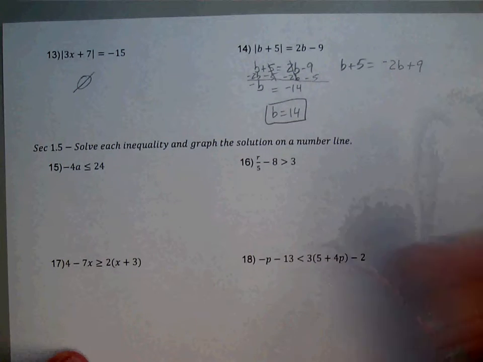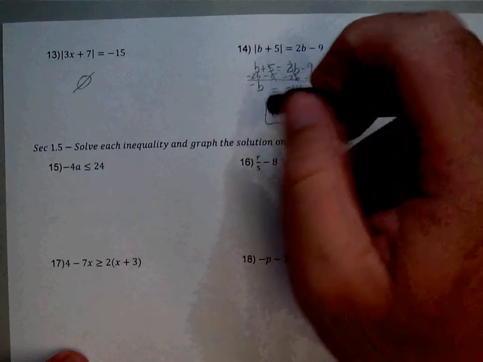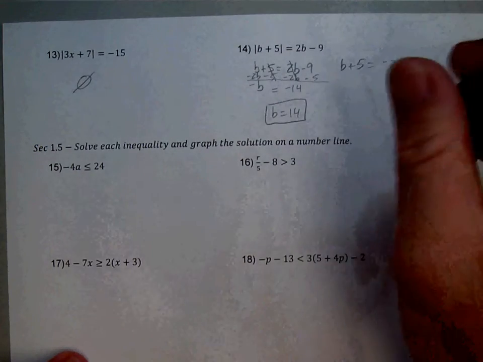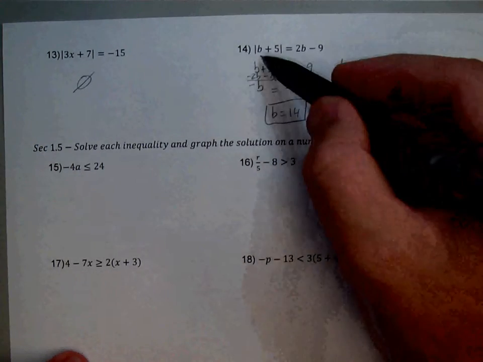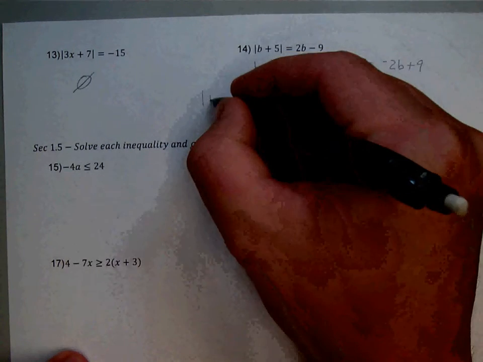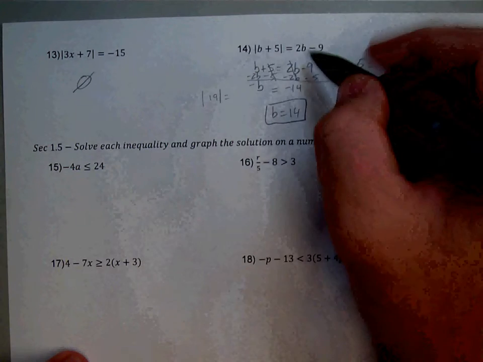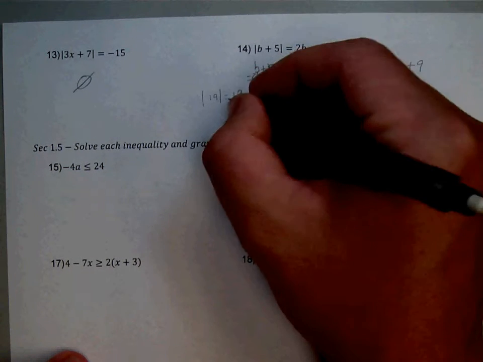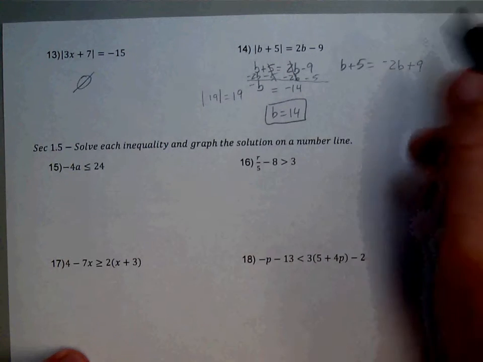There's one answer. Before I box it in, I should confirm that it's right. Let's go ahead and check it right now. Let's plug it in and see. So 14 plus 5 is 19, the absolute value of 19. On the other side, 2 times 14 is 28. 28 minus 9 is 19. Absolute value of 19 equals 19. Yes, it does, so that one works.